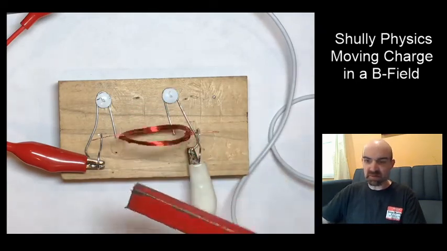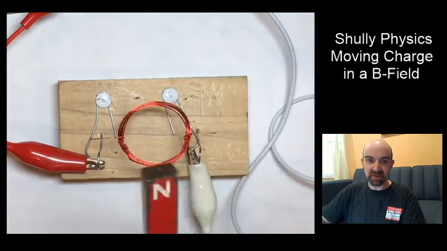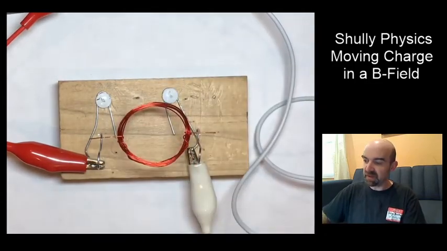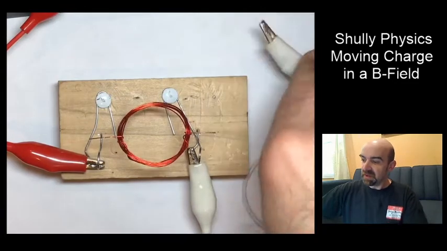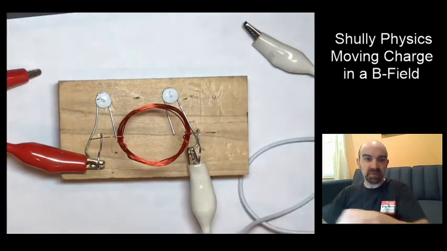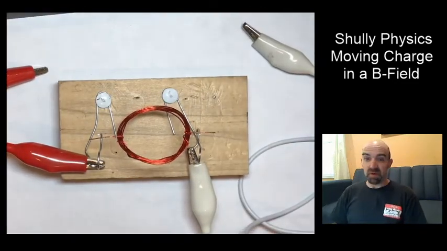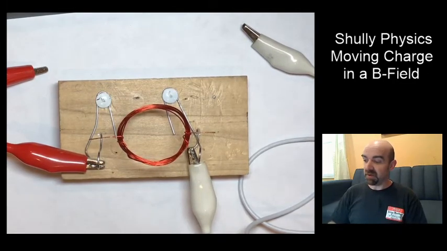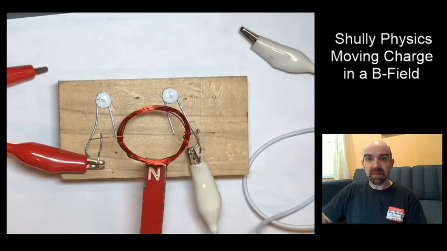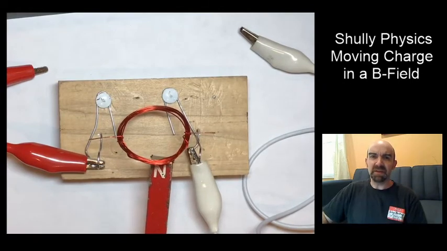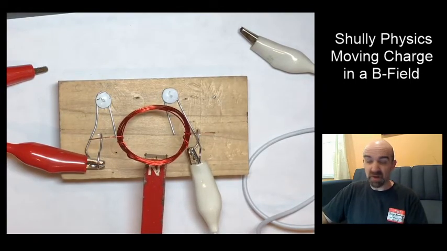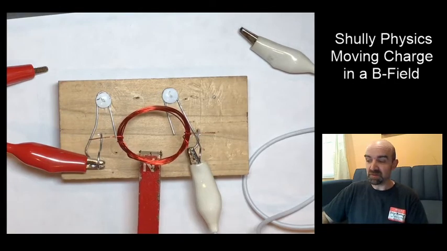So there's obviously an interaction here between the magnetic field of the bar magnet and the magnetic field of the coil. What you're seeing is a principle, a law of nature, that moving charge interacts with a magnetic field. The only things that interact with magnetic fields are other sources of magnetic fields.